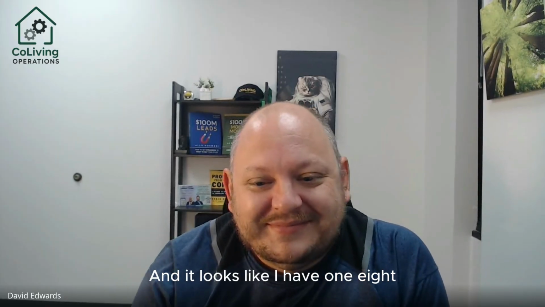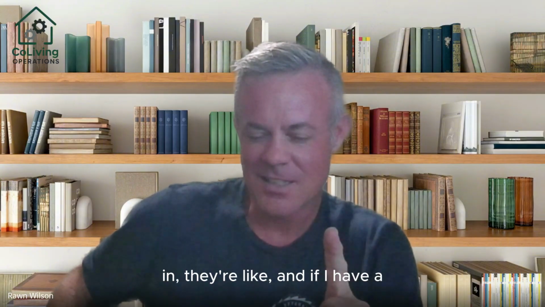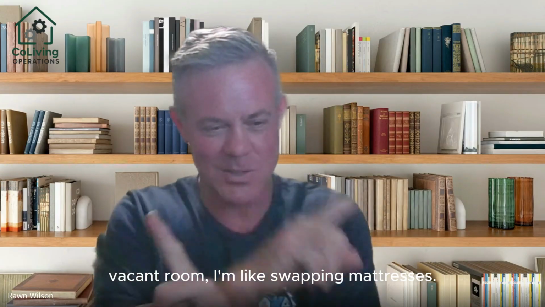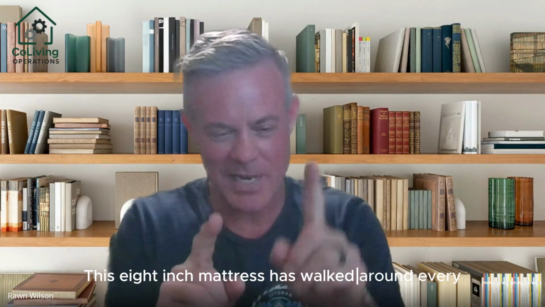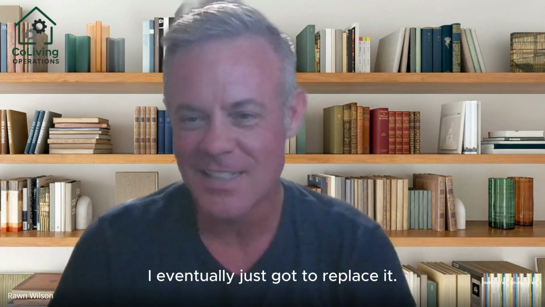I have one 8-inch mattress left at that original house I told you about. Every time someone moves in, and if I have a vacant room, I'm swapping mattresses. This 8-inch mattress has walked around to every single room over time. I eventually just got to replace it.